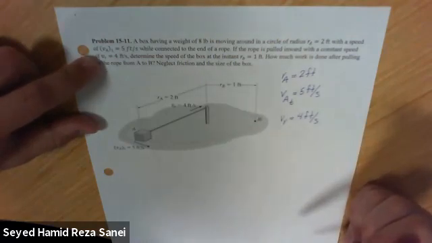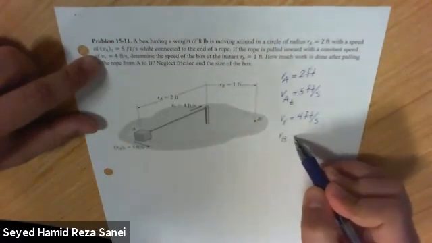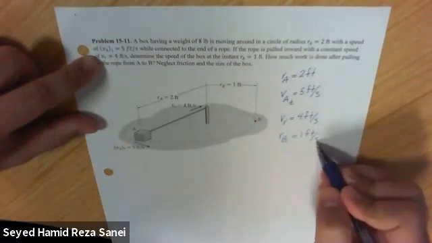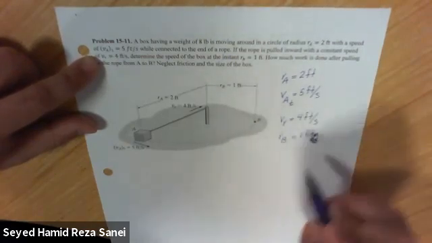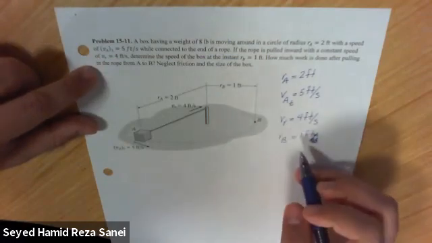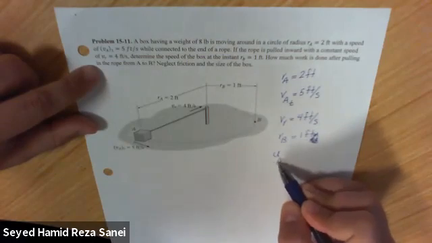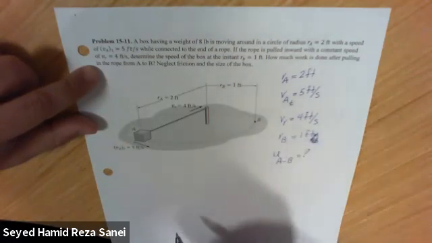Determine the speed of the box at instant RB, 1 foot. How much work is done after pulling the rope from A to B? So we want to find U from A to B, the work that is done on the box. Neglect friction and the size of the box.